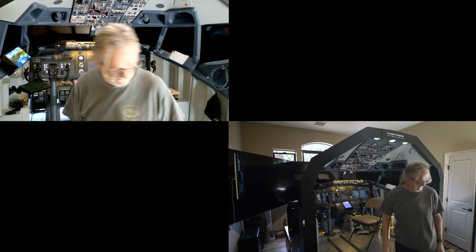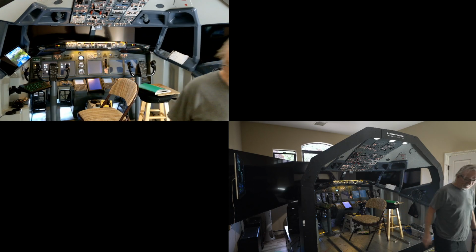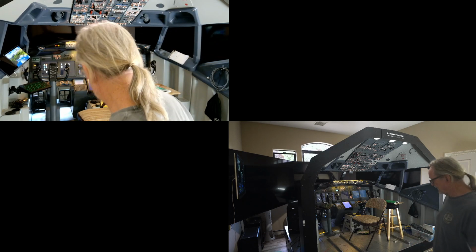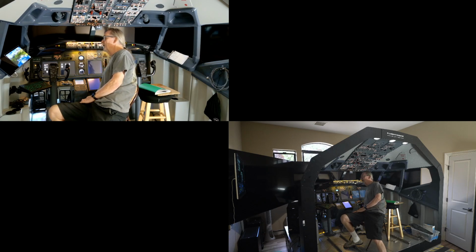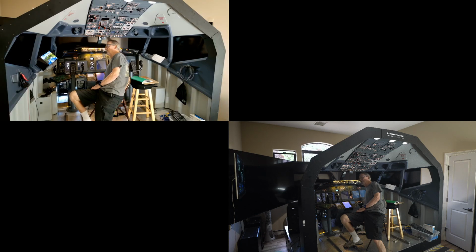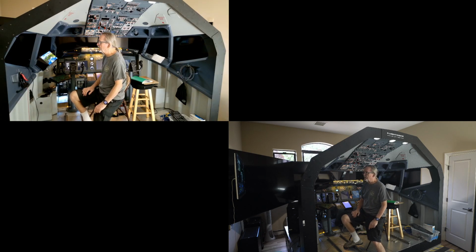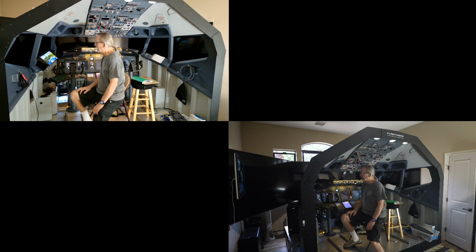Let me zoom out a little bit here. Let me figure out how to zoom out on this one. Here we go, a little wide. There. So the server is over on the wall here, and that computer's on. And that's what we're recording on.